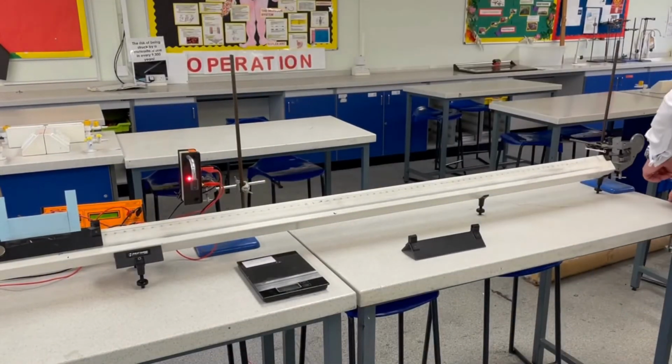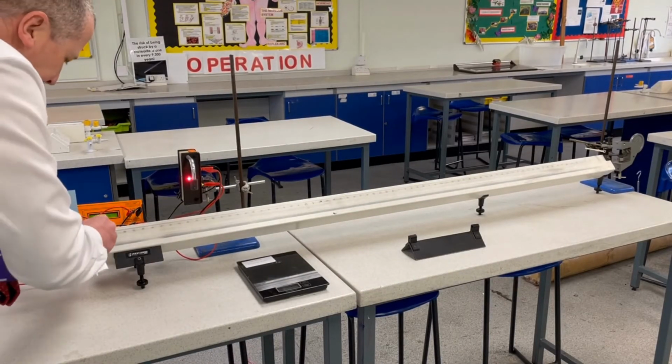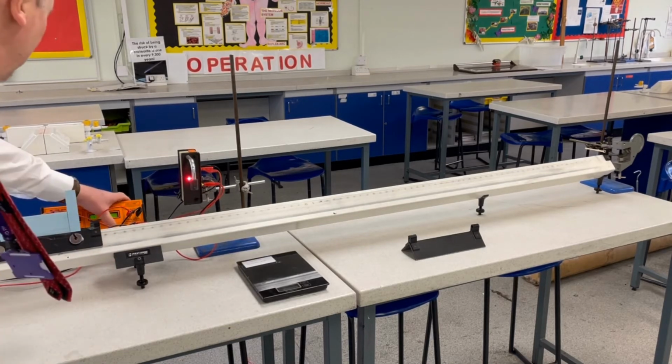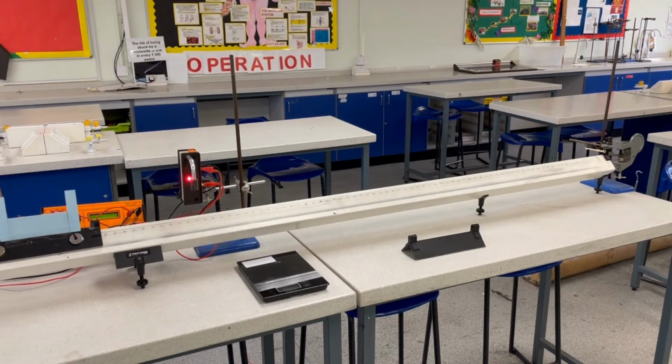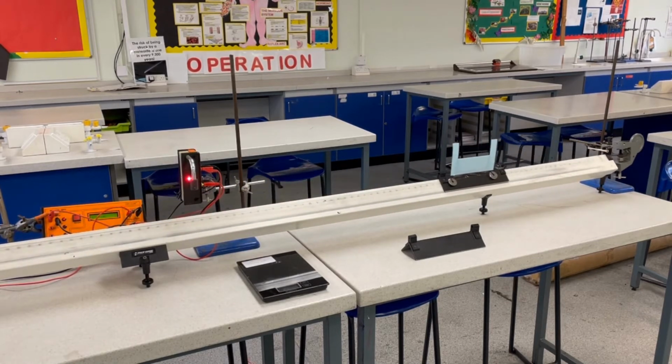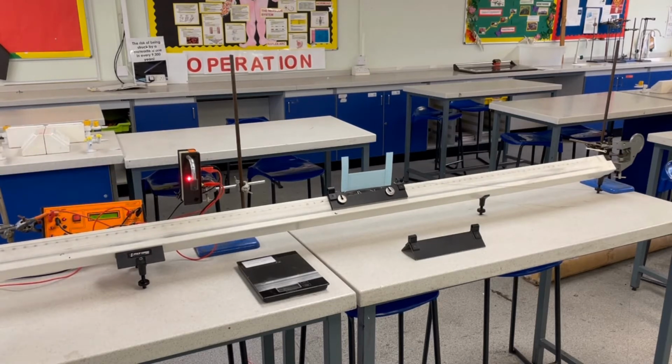Reduce my force to 0.4 newtons. Make sure that I keep the mass that's being accelerated the same overall. Go. Right. 0.77. Pleased with this so far. And one last one.